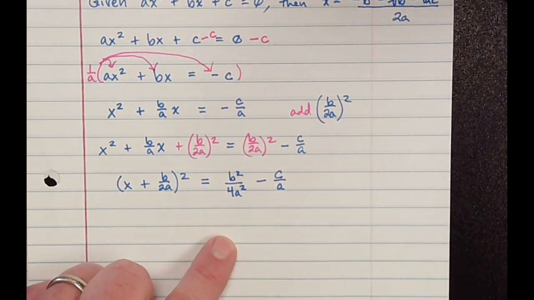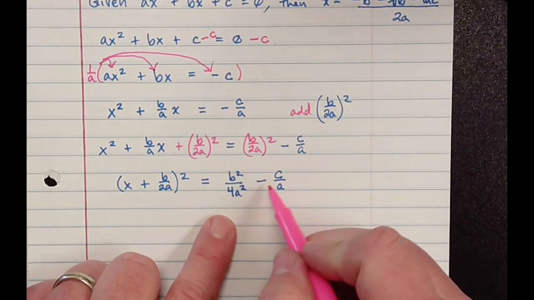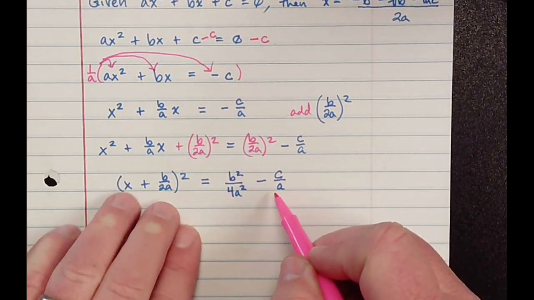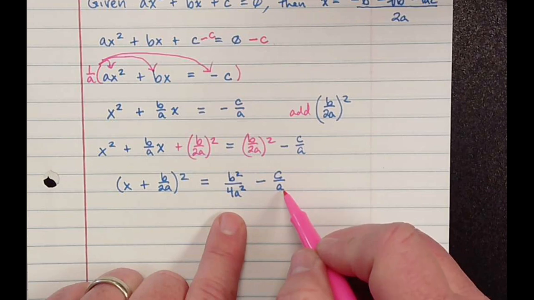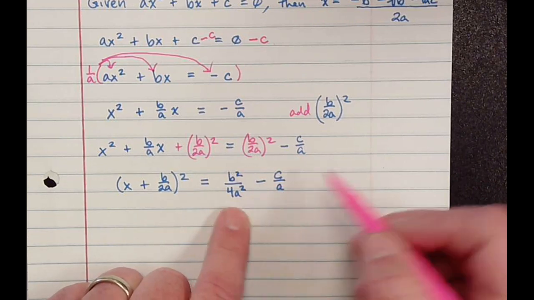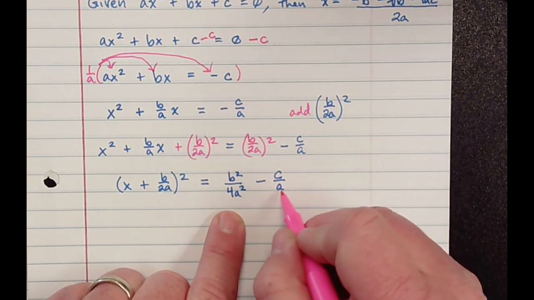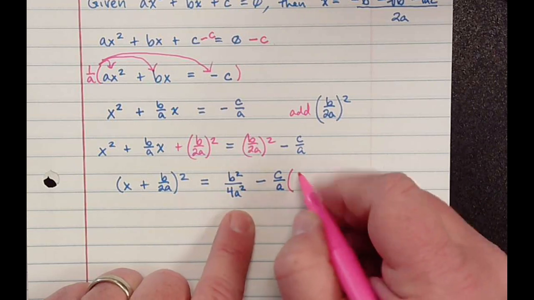Now on the right side, we need to have a common denominator. In order to get the a to be 4a squared, we need to multiply it by its identity, 4a.